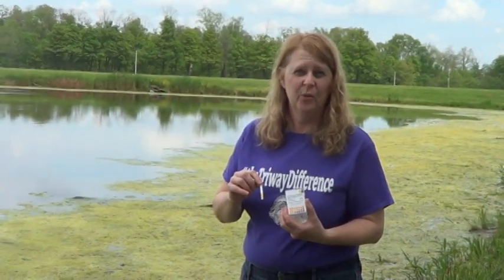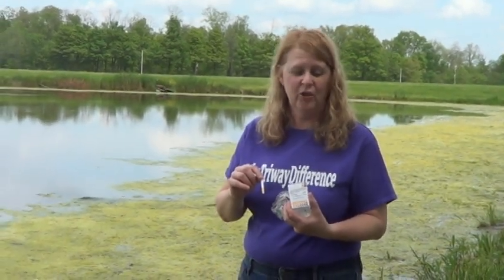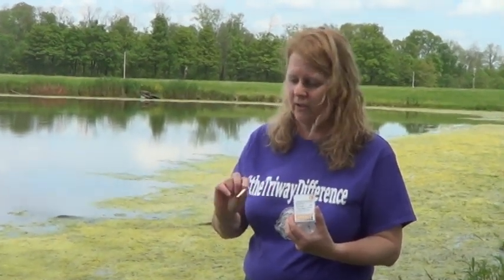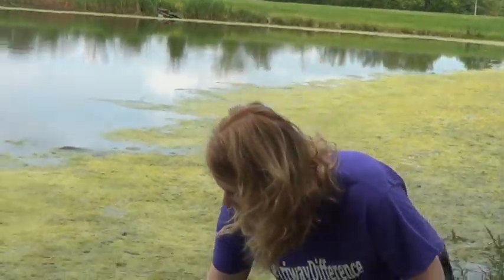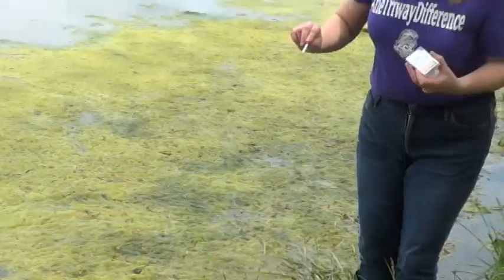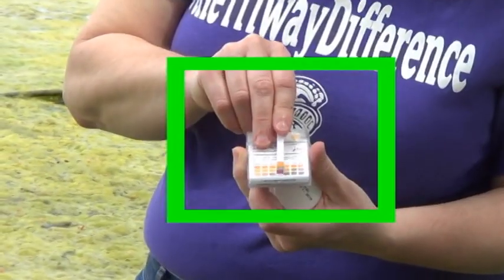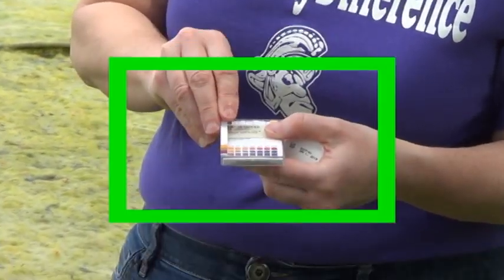Second stream tool is to measure pH. This is a pH test strip that we're going to put into the stream and pull it out and match the colors to see how the stream is acidic or alkaline or neutral. So the first thing you do is you take one of the test strips, you dip it into the water, pull it out, and then you match to see which color it comes the closest to.